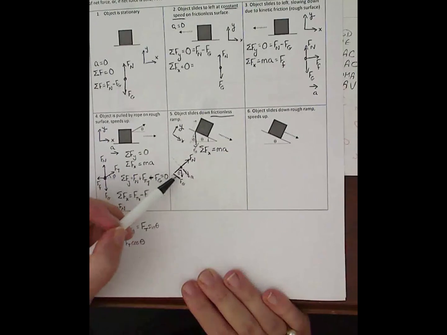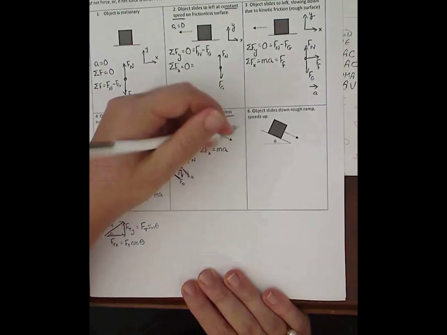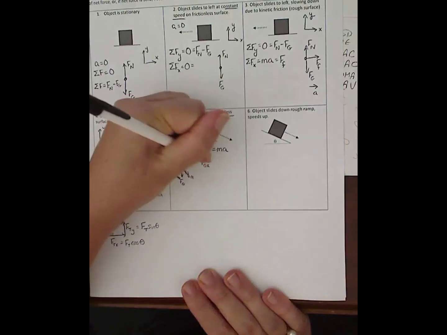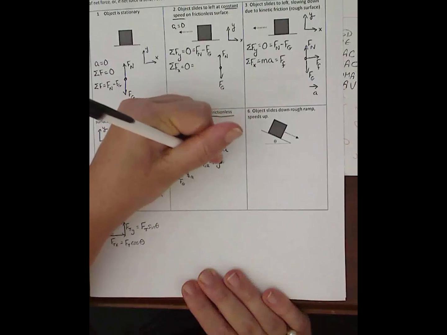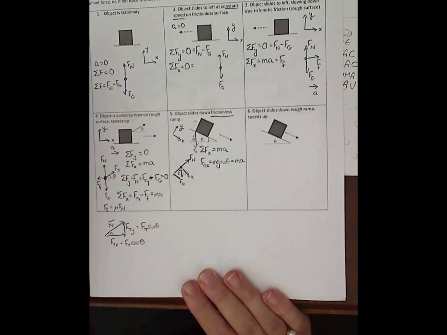So I want forces in the x direction first, so let's start with that. For the force in the x direction, it's only this side of the gravity, and that's going to be equal to, since it's opposite to the angle, mg sine theta. Okay, so I've got F_gx is equal to mg sine theta, and that's equal to the mass times acceleration.